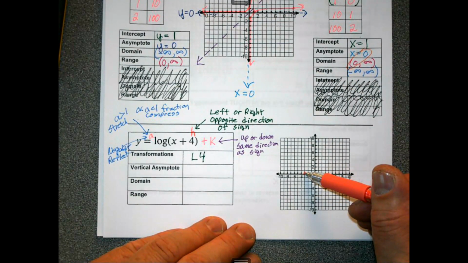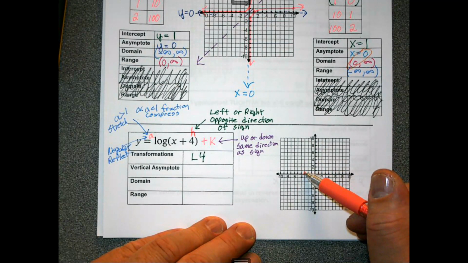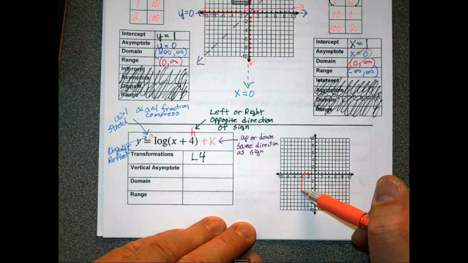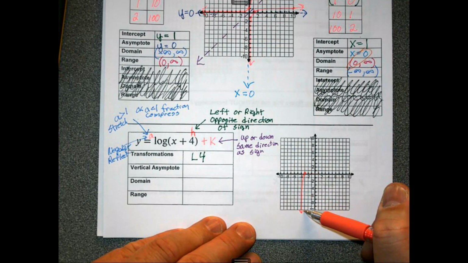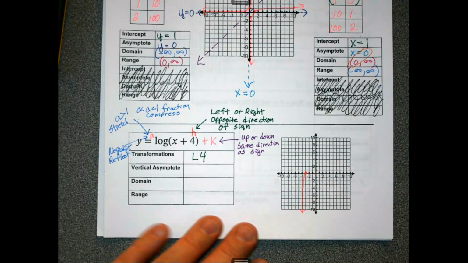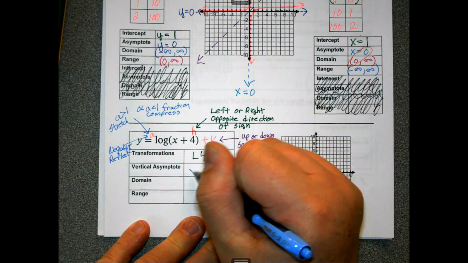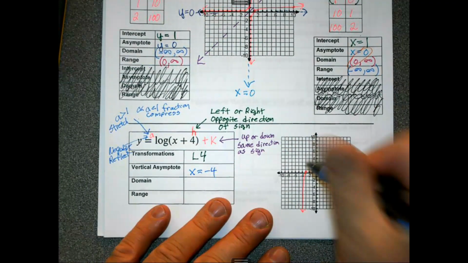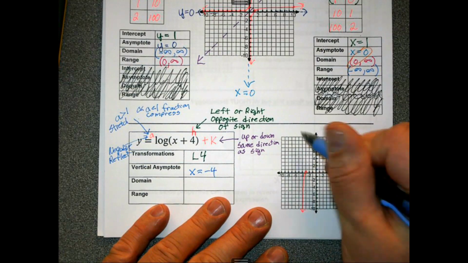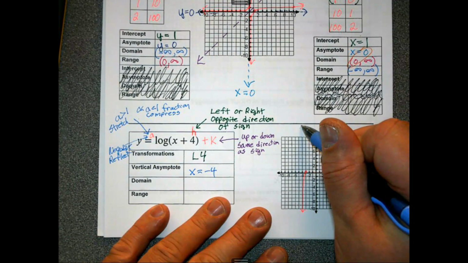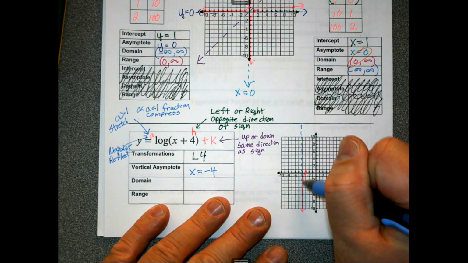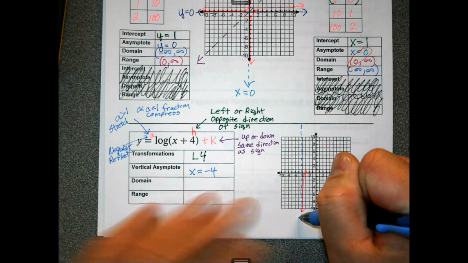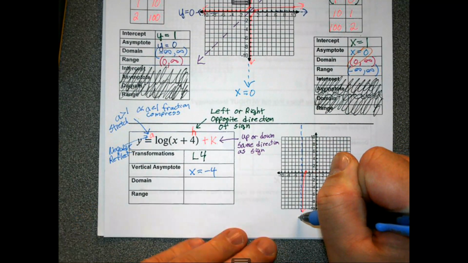Where's my vertical asymptote going to be? Negative 4, right? Okay. My vertical asymptote is going to be x equals negative 4, because it's shifted to the left 4.